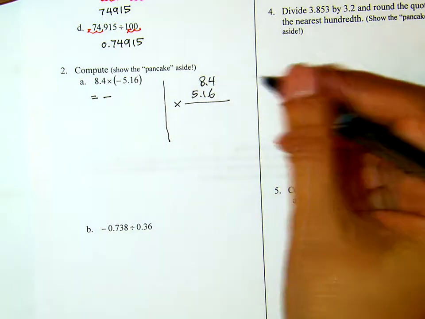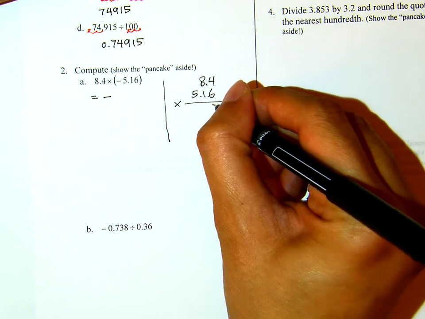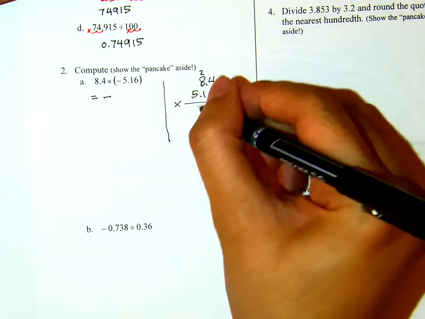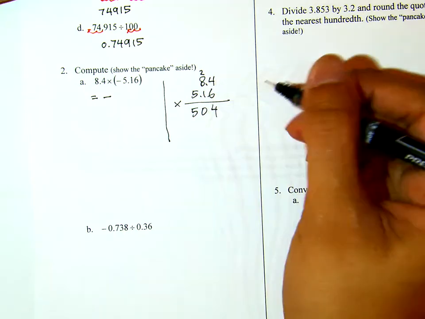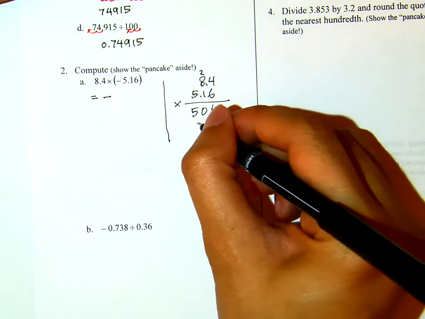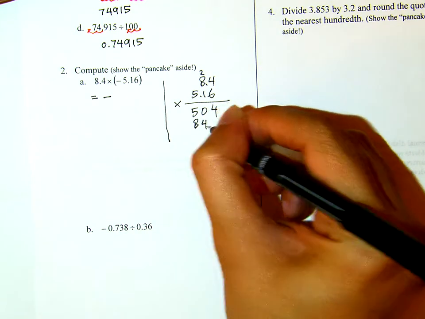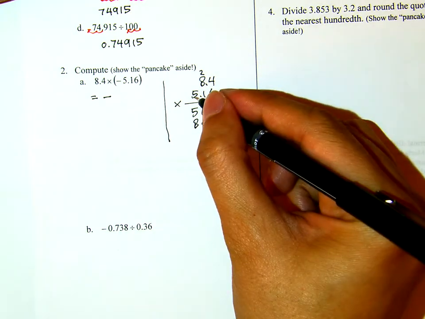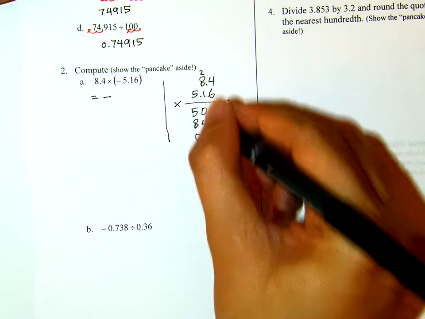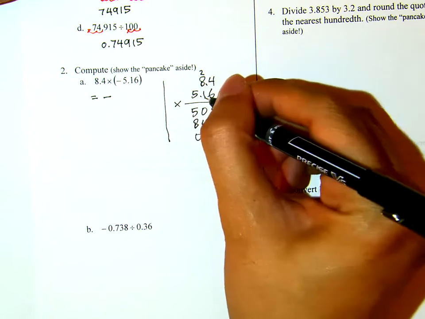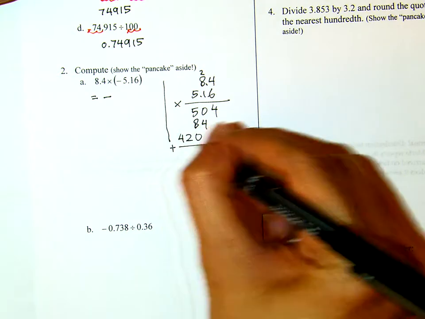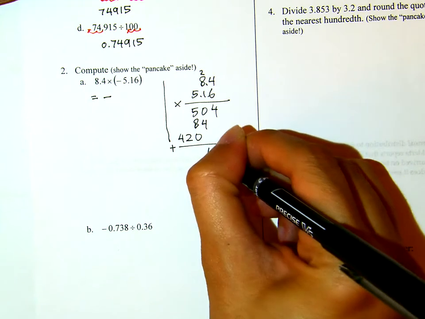Okay, now let's see. 4 times 6 is 24, save 2. 8 times 6 is 48, plus 2 is 50. For the second number, I multiply by 1. 84 times 1 is 84. The third number, multiply by 5. 4 times 5 is 20. Save 2. 8 times 5 is 40, plus 2 is 42. And when I add them, this is what I get.